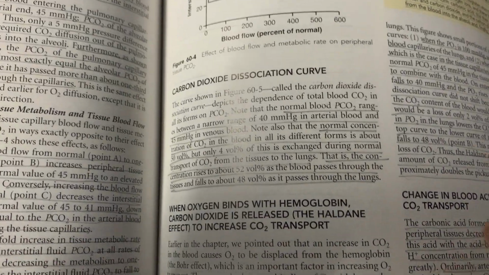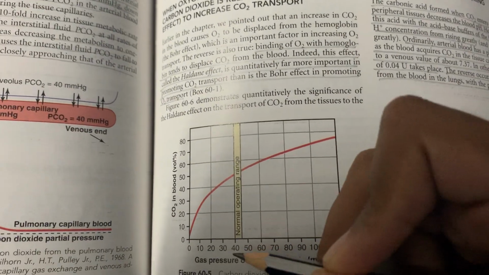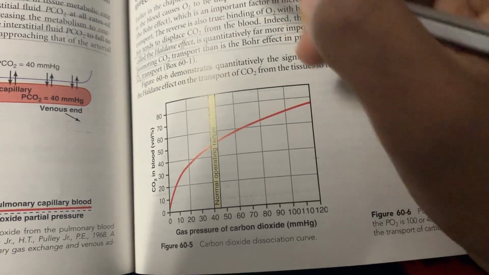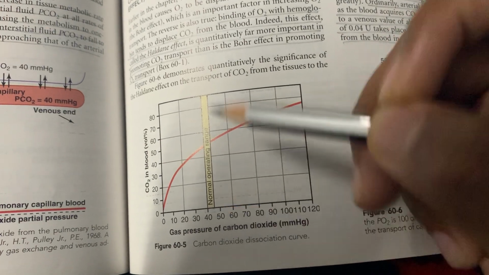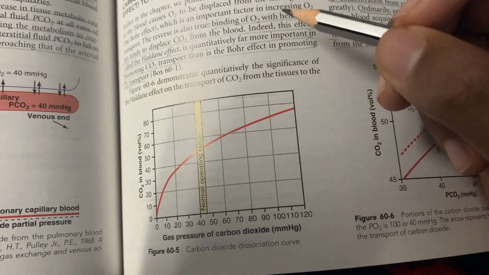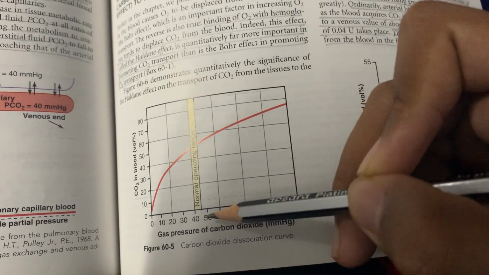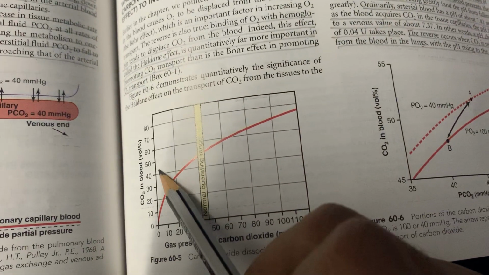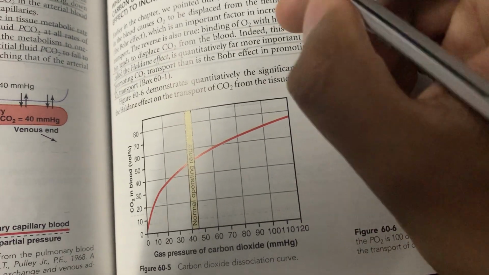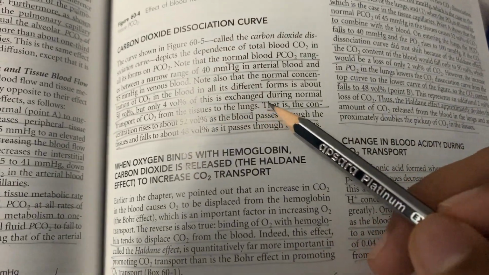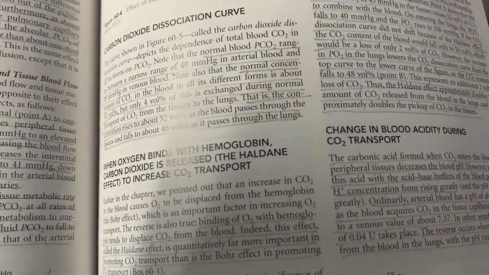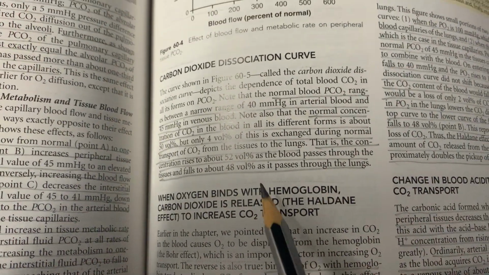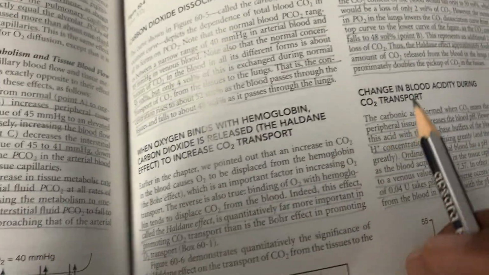We need to note that the normal blood PCO2 ranges between 40 mm of Hg in arterial blood and 45 mm of Hg in venous blood. The normal concentration of CO2 in the blood in all its different forms is about 50 volume %, which corresponds to the normal range here. But only 4 volume percent of this is exchanged during normal transport of CO2 from tissues to the lungs. That is, the concentration rises to about 52 volume percent as the blood passes through the tissues and falls to about 48 volume percent as it passes through the lungs.